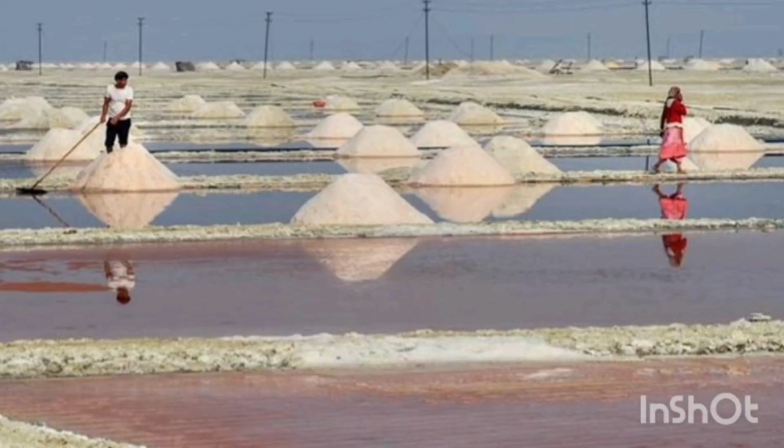It is very important that the region has several salt lakes. Sambar Lake is about 65 kilometers west of Jaipur. It occupies an area of 225 square kilometers during the rainy season, and it shrinks in the summer season.